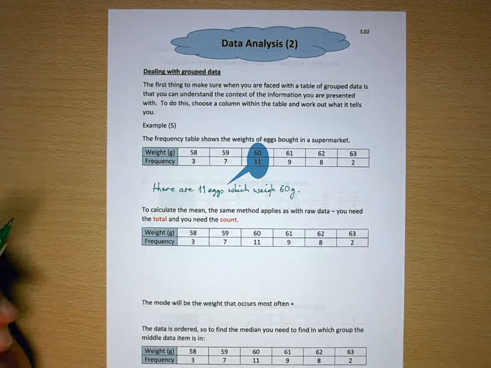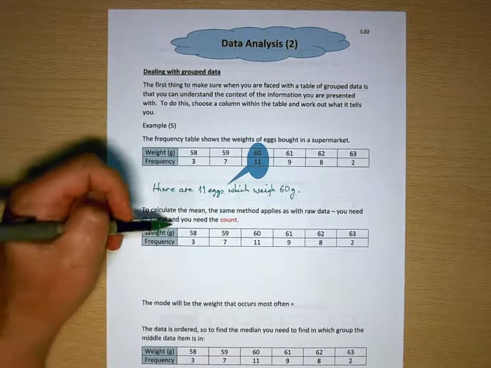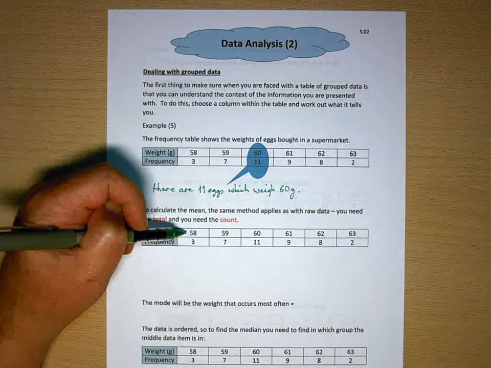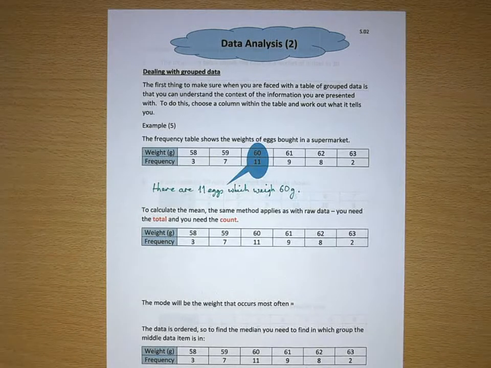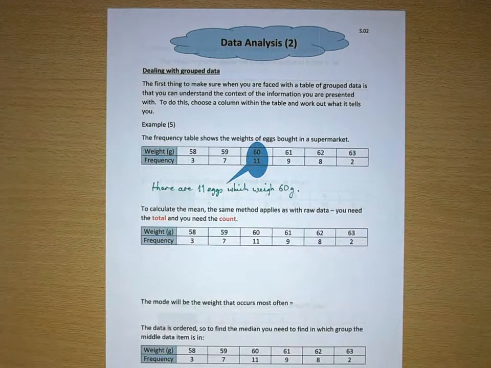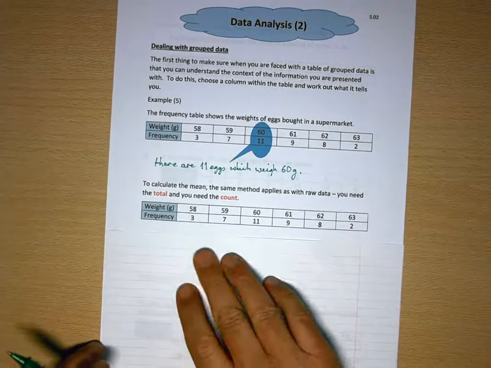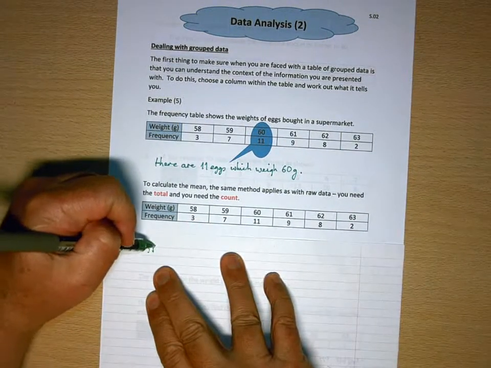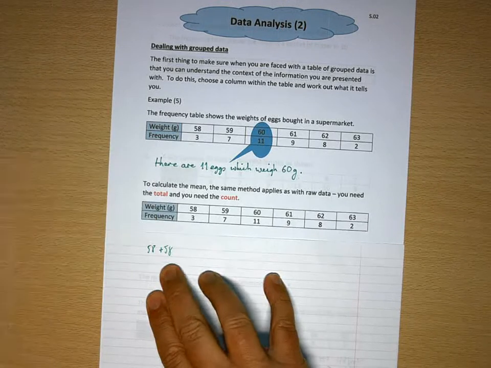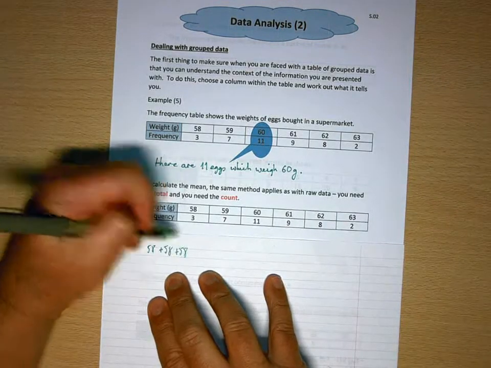Now, in order to find the total, we know that there are 3 eggs that weigh 58 grams. So what we could do is we could say, well, those 3 are 58 and 58 and 58.